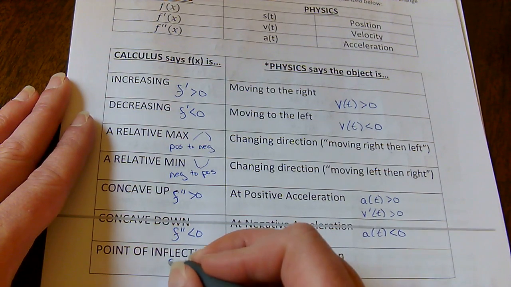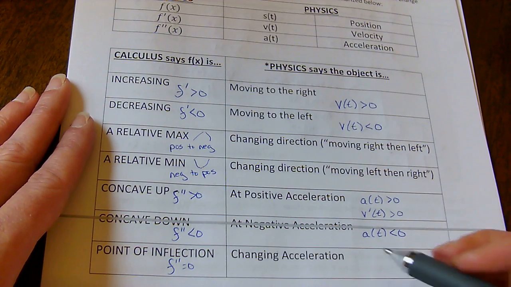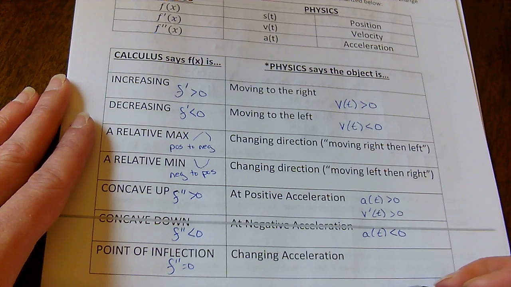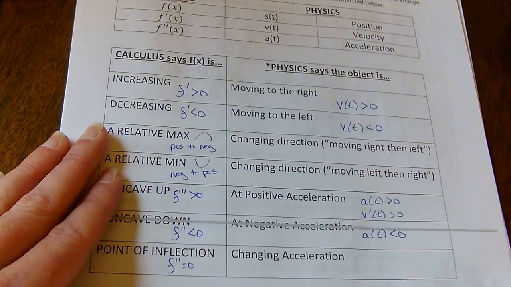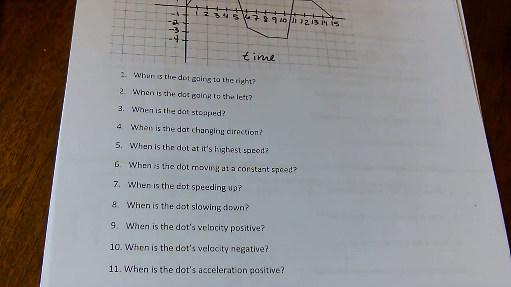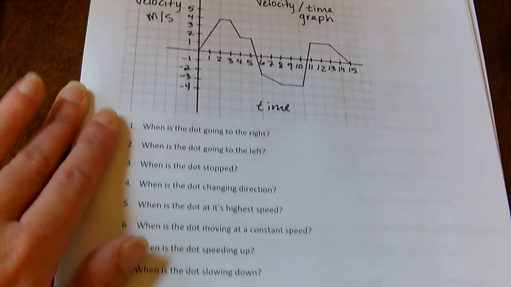And a point of inflection is when the second derivative is 0. That means we're changing our acceleration. We're either speeding up or slowing down. But we're going to look at it. We'll review graphs and then apply some of these rules.